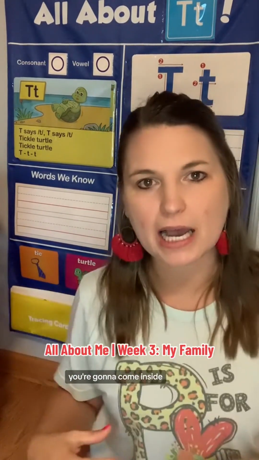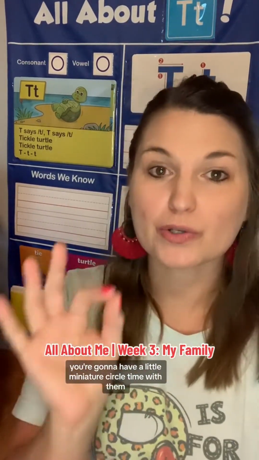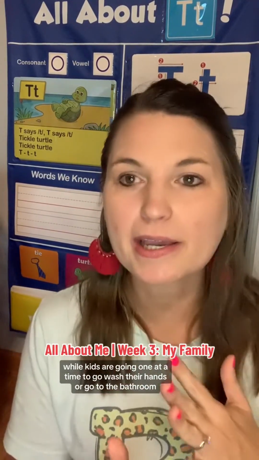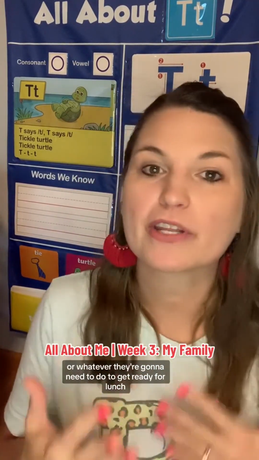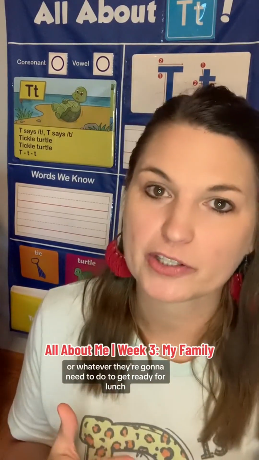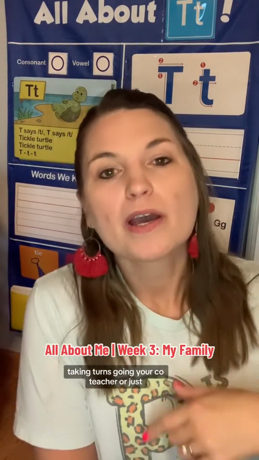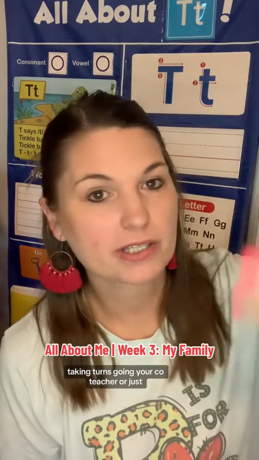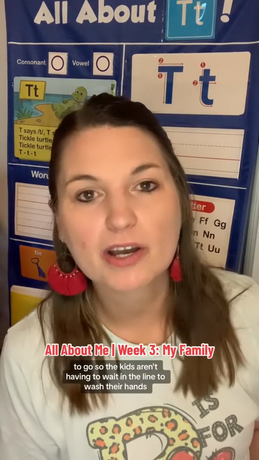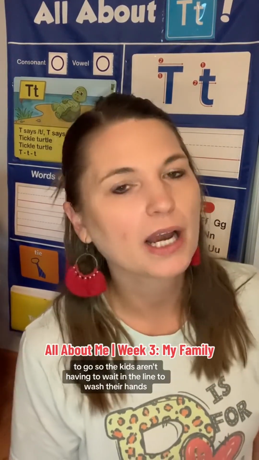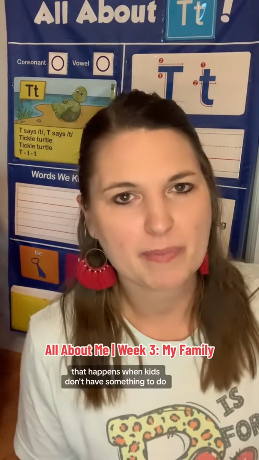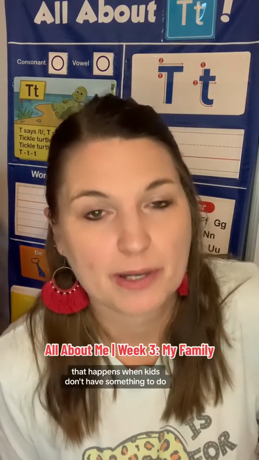They're gonna come inside. You're gonna have a little miniature circle time with them while kids are going one at a time to go wash their hands or go to the bathroom or whatever they're gonna need to do to get ready for lunch. We all come sit down, taking turns, your co-teacher or just you pointing out one at a time for the kids to go, so the kids aren't having to wait in the line to wash their hands and it turns into the mad chaos that happens when kids don't have something to do.